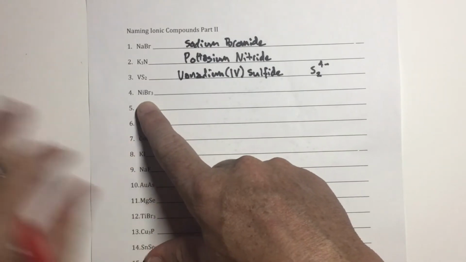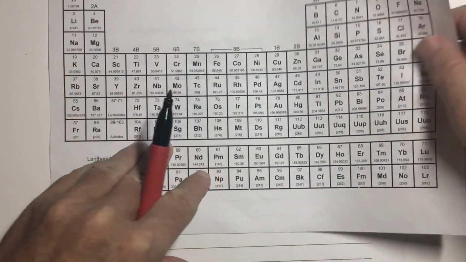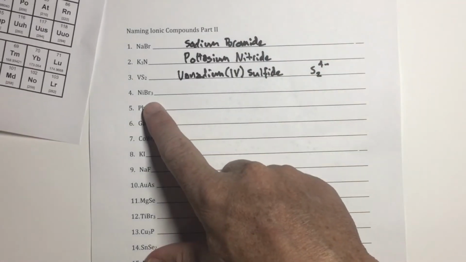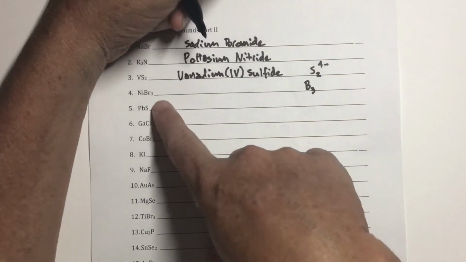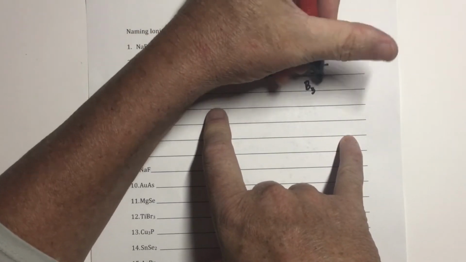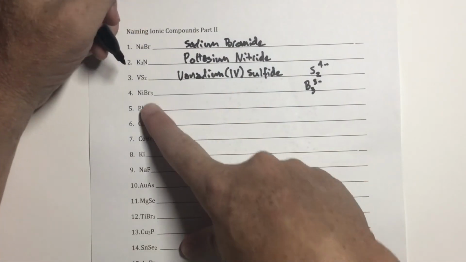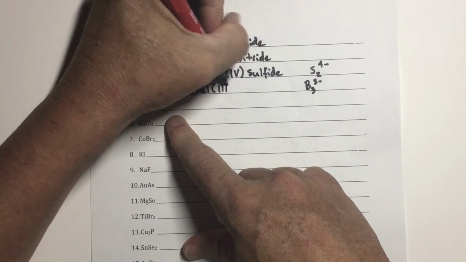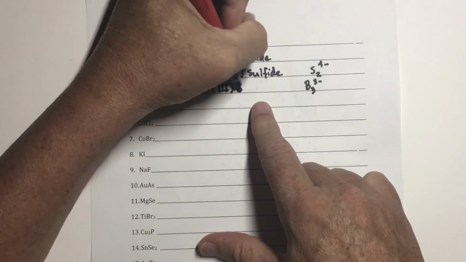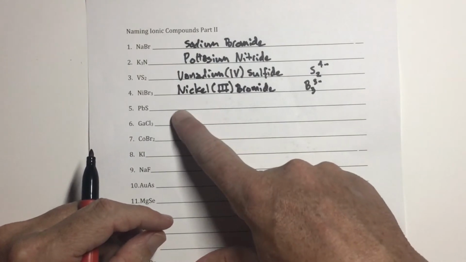All right, nickel and bromide. Now again, nickel is one of our transition metals here, so I have to be careful about what charge I assign it. How do we know the charge? Well, we get it from the anion, in this case bromide. Bromide always has a charge of -1, which means that if I have 3 of them, the total charge for my bromide will be -3. And that means I'm going to have a nickel 3 bromide.